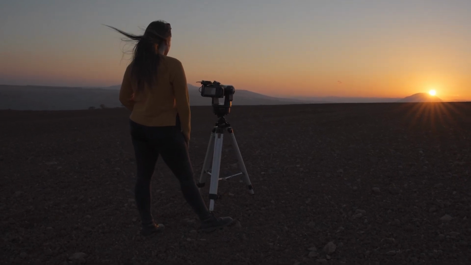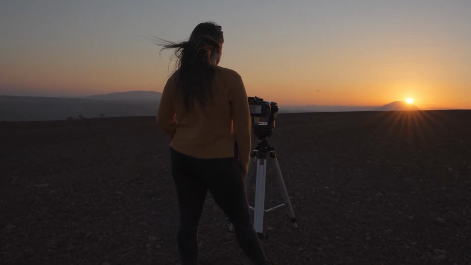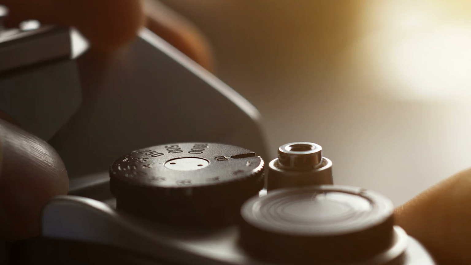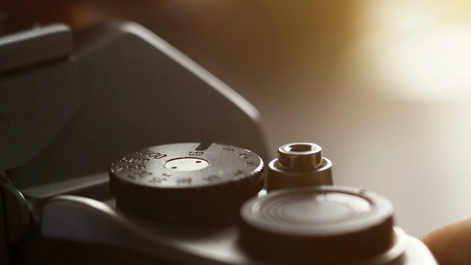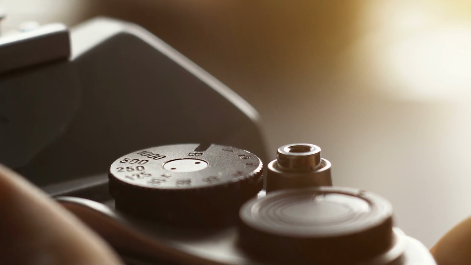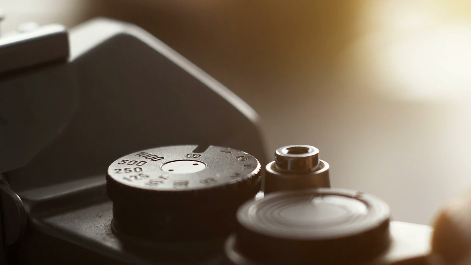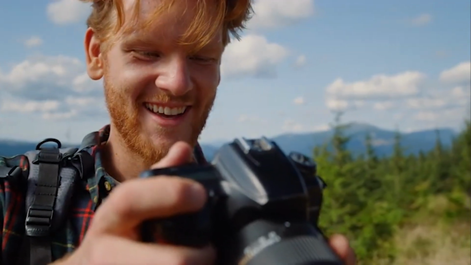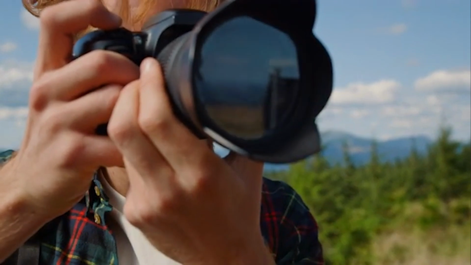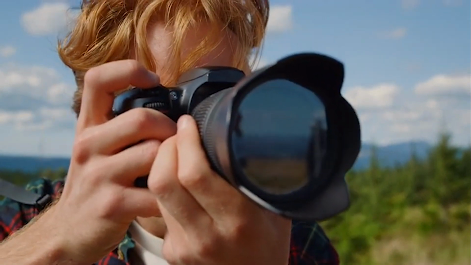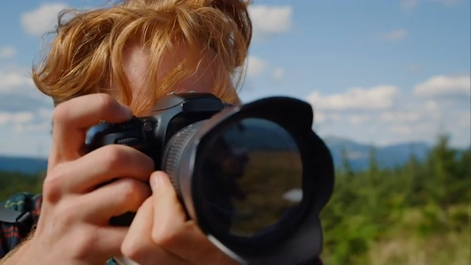Relying on auto means you're handing over the creative decisions to your camera, and cameras are smart, but they are not artists. So to fix this, learn to use your camera's manual mode, or at least adjust exposure compensation in semi-automatic modes like aperture or shutter priority. Taking your camera off auto isn't just a technical move, it's a creative breakthrough. It's the moment you stop settling for what the camera thinks is good enough and start making images that actually reflect your style, your mood, and your story.